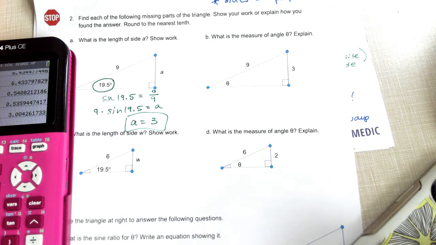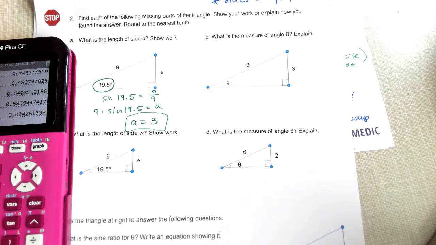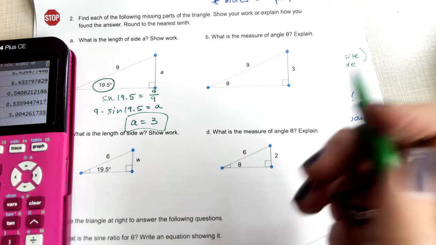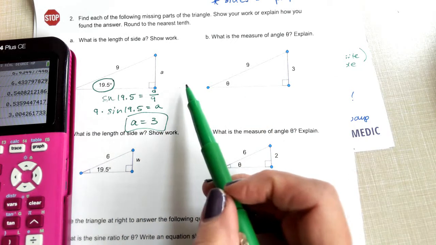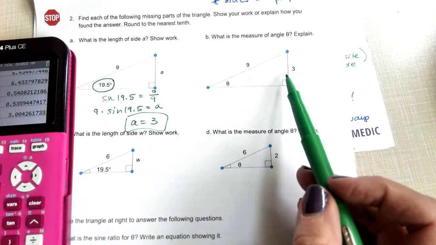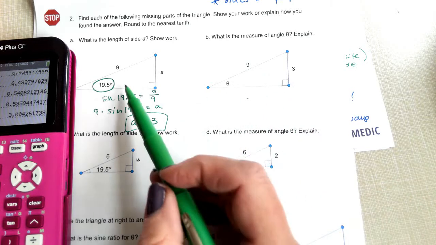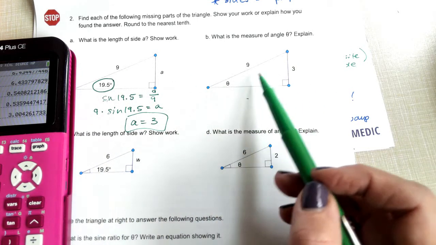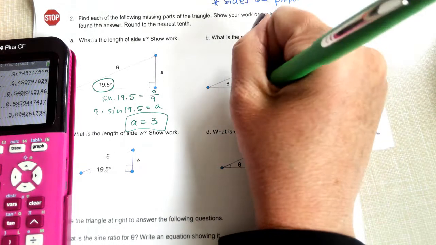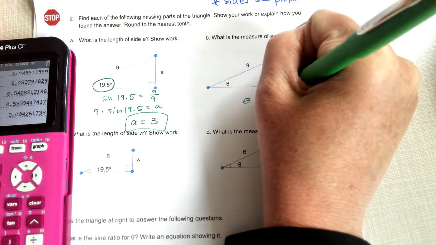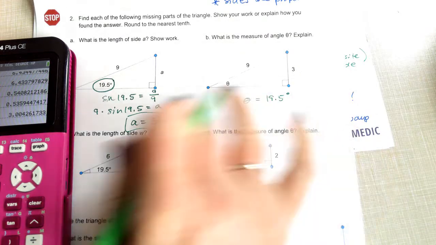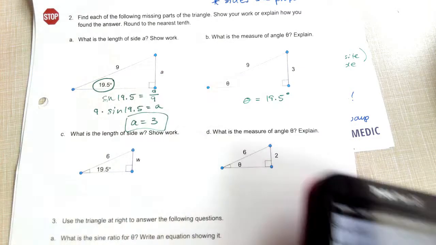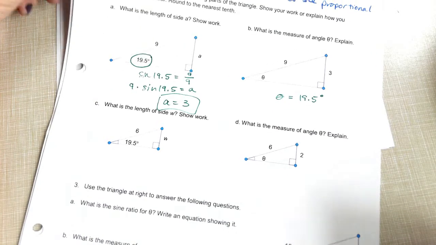Okay, now we're looking for that angle. Because we know that the last triangle had the same sides, and therefore it's got to have congruent angles. So this theta value is 19.5 degrees. This is just kind of my setup here. All right.